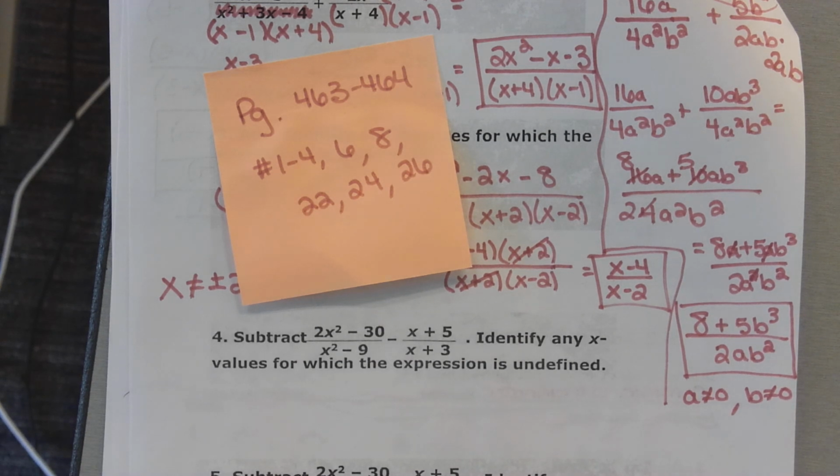Subtraction's not going to be much trickier tomorrow. The only extra degree of difficulty it's going to add is that we're going to have to distribute it.